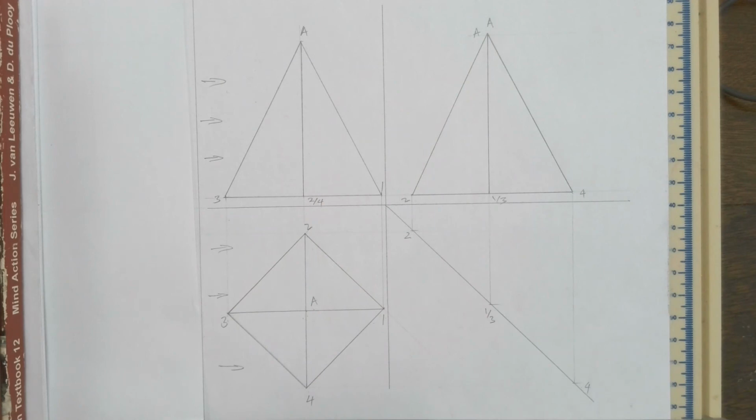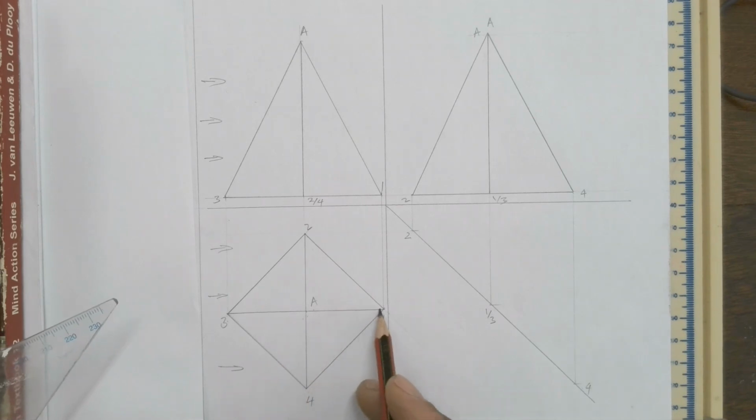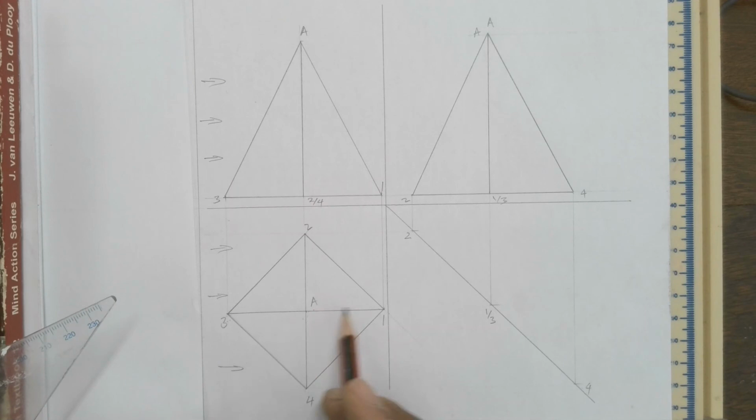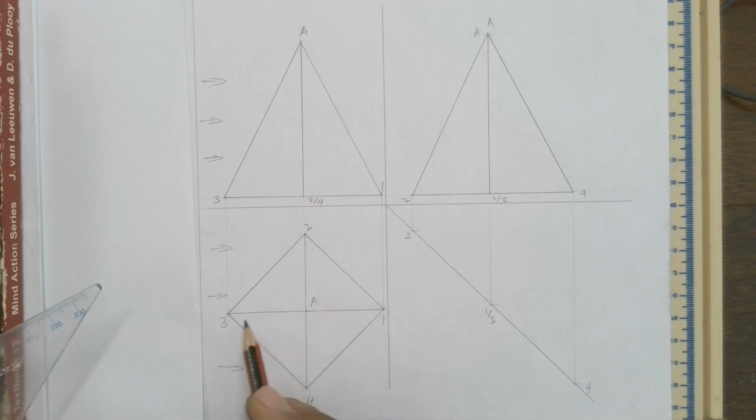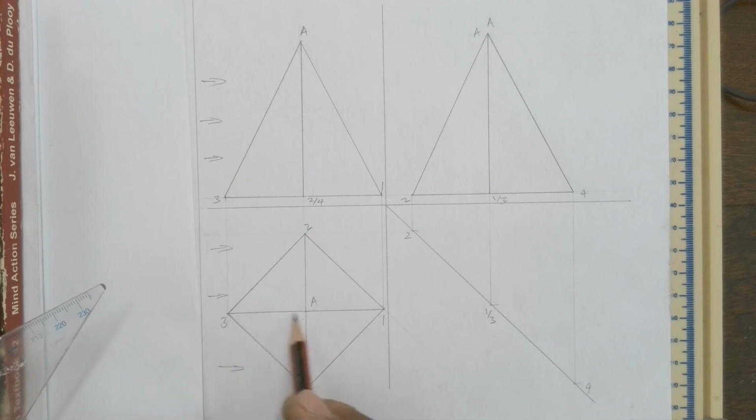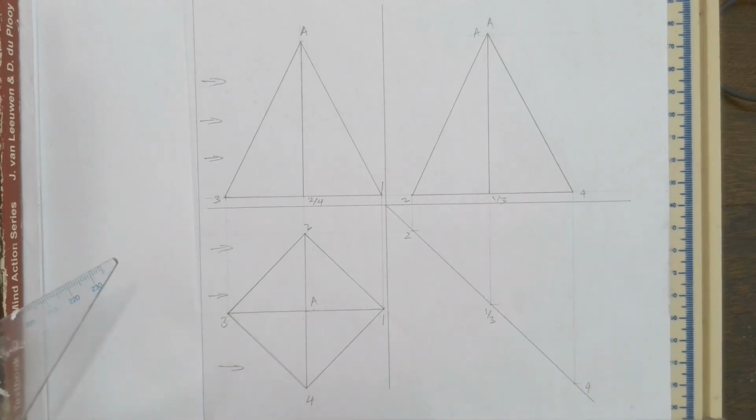Then what is it that we haven't done? 1 to A. Remember, 1 to A is being blocked by 3A. Although you cannot see 1A, since 3A is blocking 1 and you can see 3A, that is why you have that line drawn dark. This is now your solid geometry, but it's a pyramid.